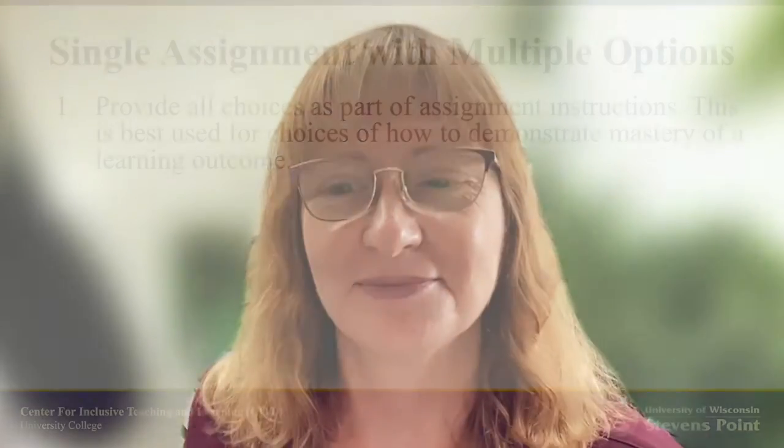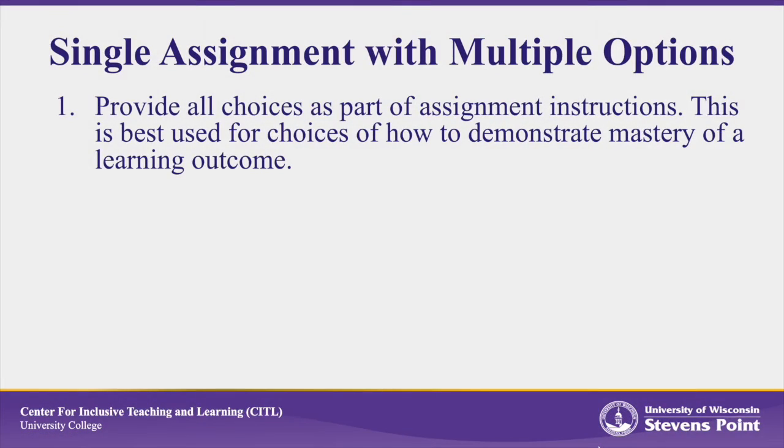This week, I'd like to tell you a little bit about the logistics of providing students with choices in Canvas. There are three ways to do it, and they each have strengths and weaknesses. First, let's look at the easiest option. If you make an assignment in Canvas, you can simply provide instructions for multiple options in that assignment.